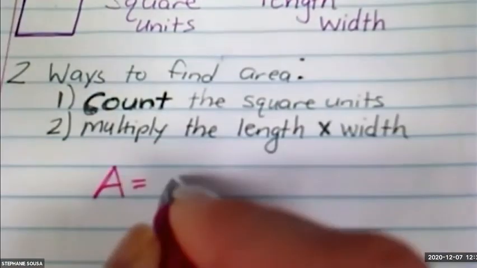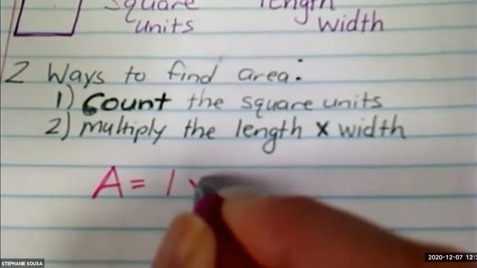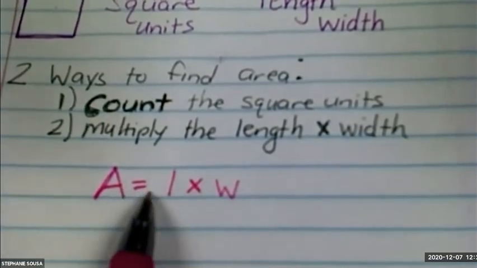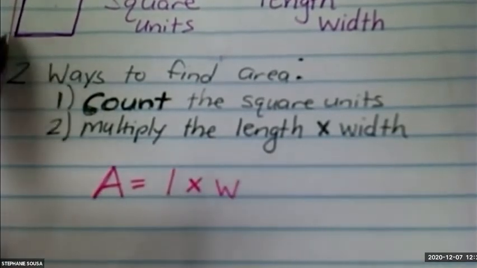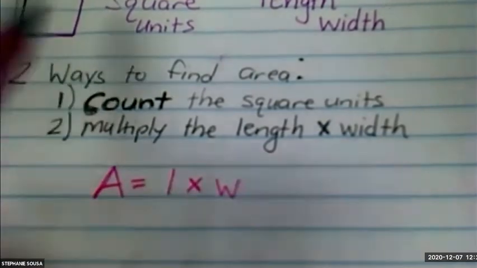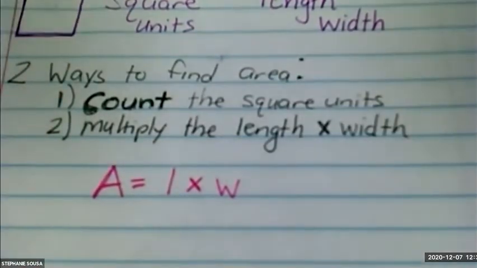Area, and what you'll see, is equal to length, so that's a lowercase l, times width, it's a lowercase w. And this stands for area is equal to length times width. So you're going to take one side of the square or rectangle of the shape that you are figuring out and multiply it by the other, just as you would in an array or an area model in multiplication. So area is equal to length times width.